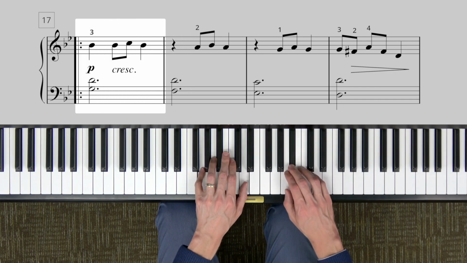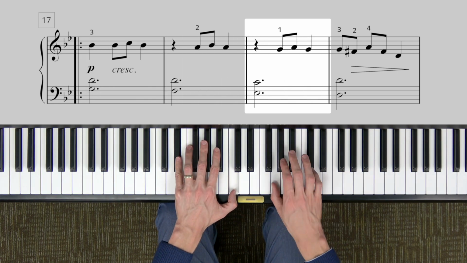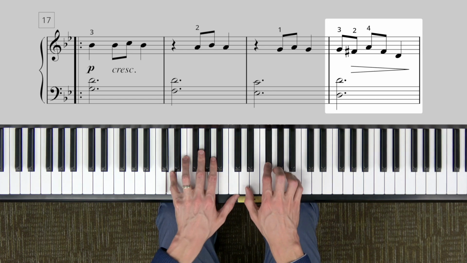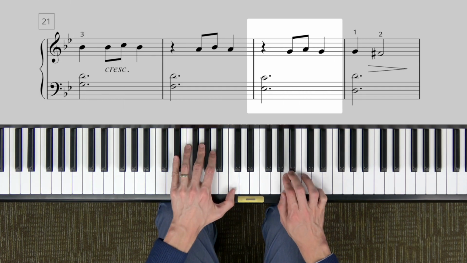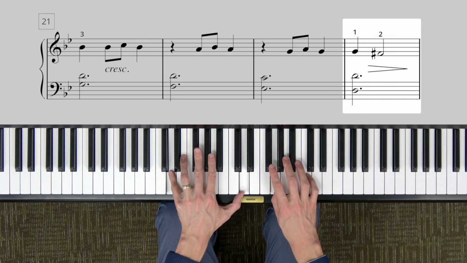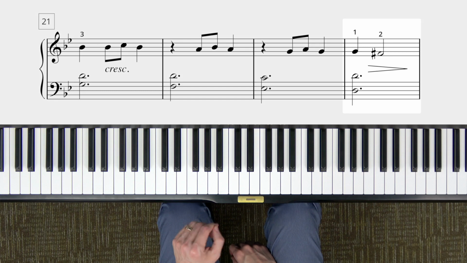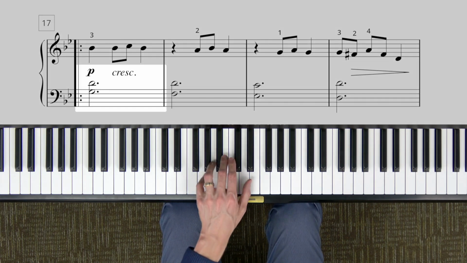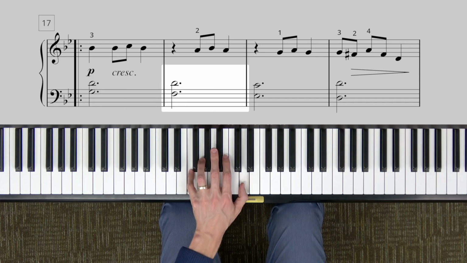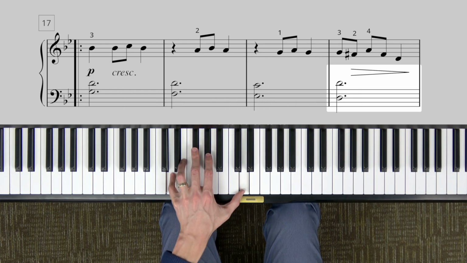Listen to it once. 1, 2, 3, 1, 2, 3, 1, 2, 3, 1, 2, 3. Left hand always plays on beat 1. The right hand often is resting on beat 1. So make sure as you're playing the left hand, let's have you count out loud.